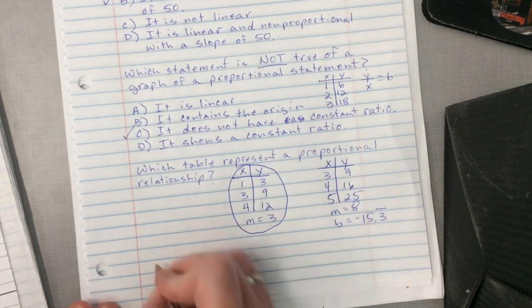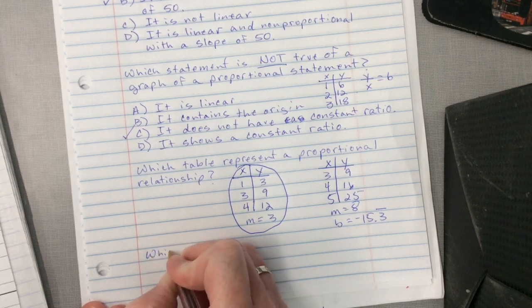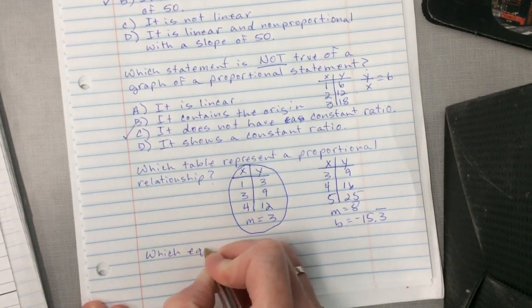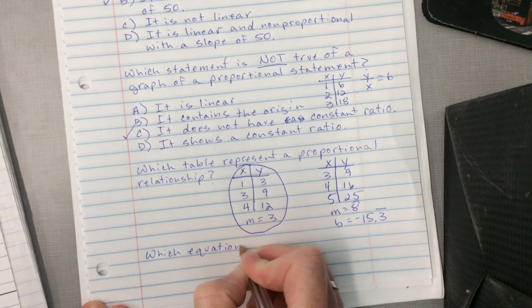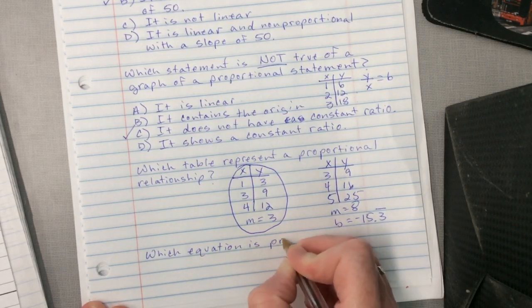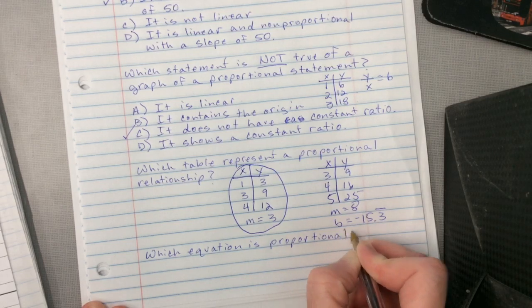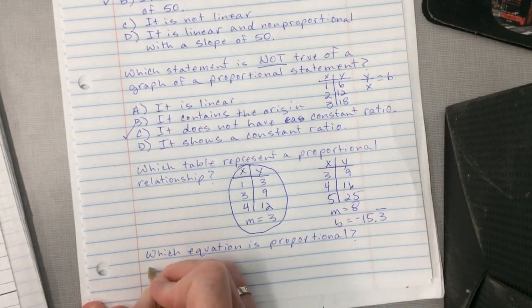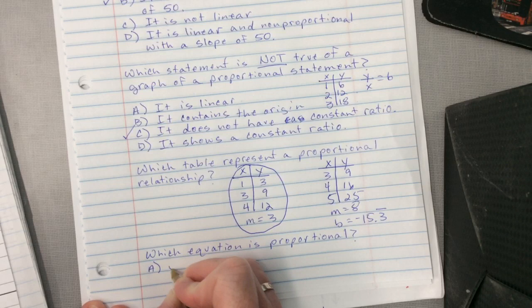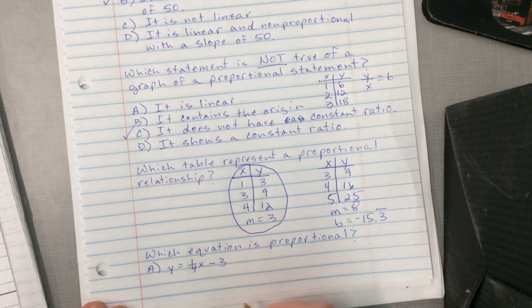And finally, which equation is proportional? And we have A, y equals 1/4 x minus 3.